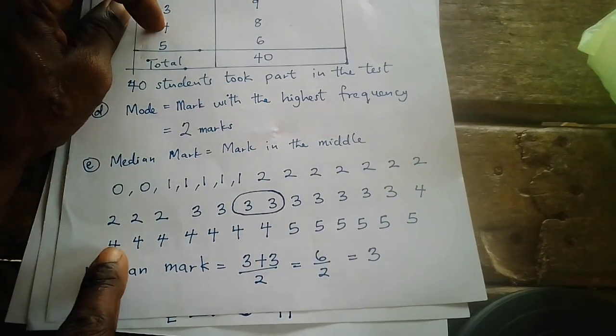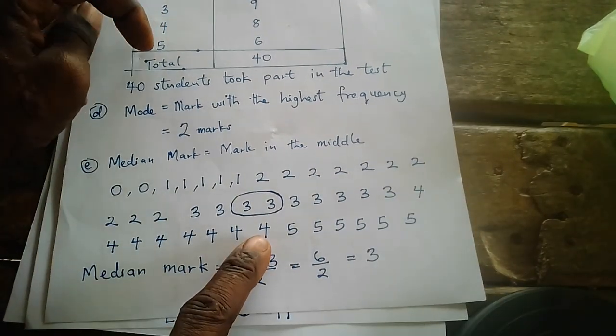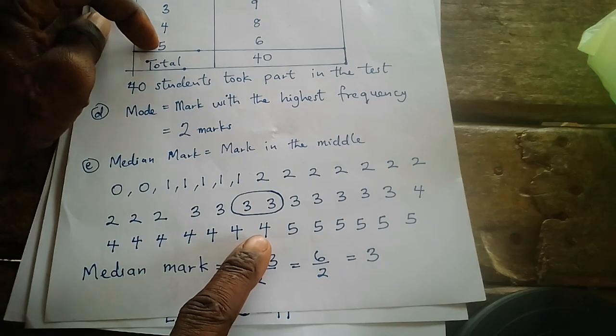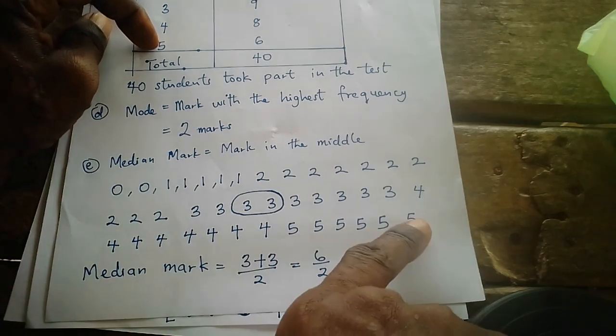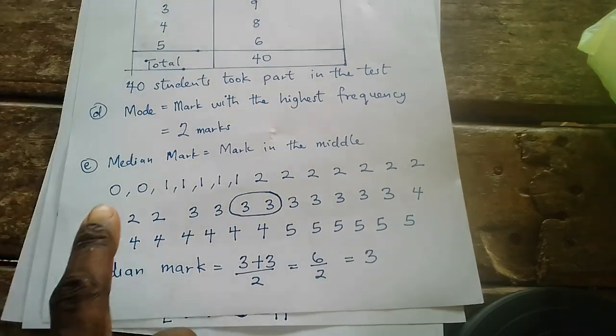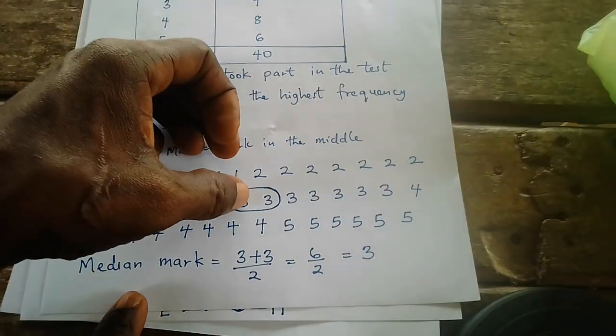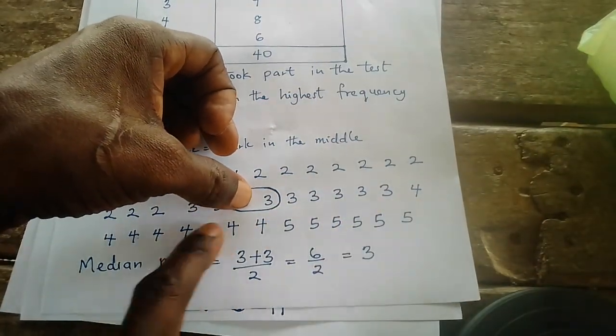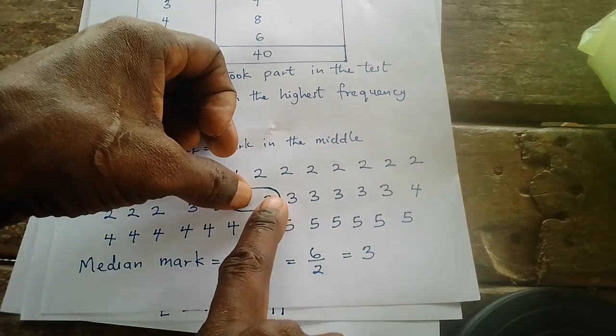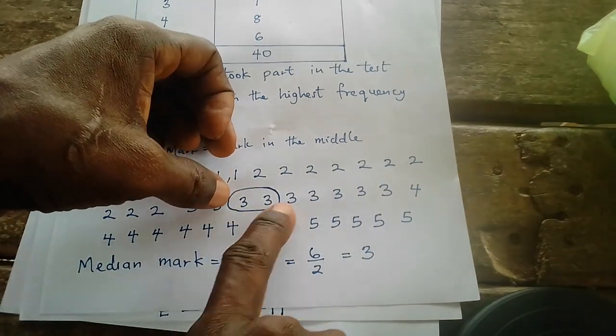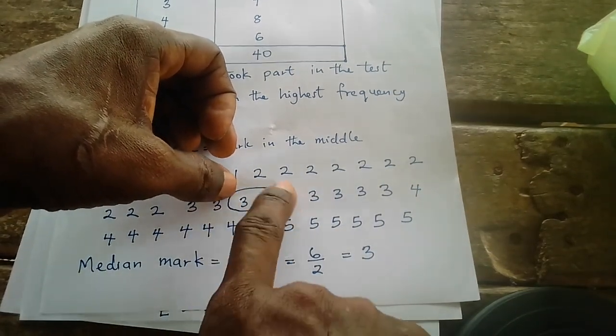8 students scoring 4, you write 4 8 times. And 6 students scoring 5, you write 5 6 times. If I count 20 numbers like this, I will stop here. Count another 20 from the back, I will stop here. So you realize there will be 2 numbers in the middle.